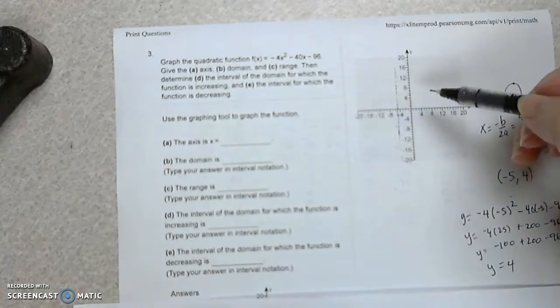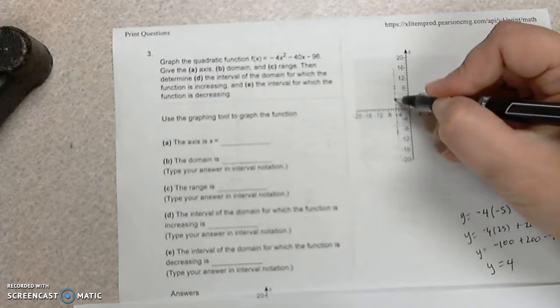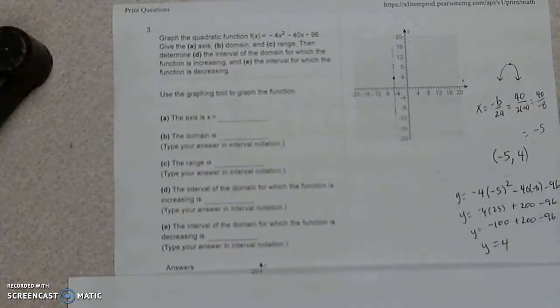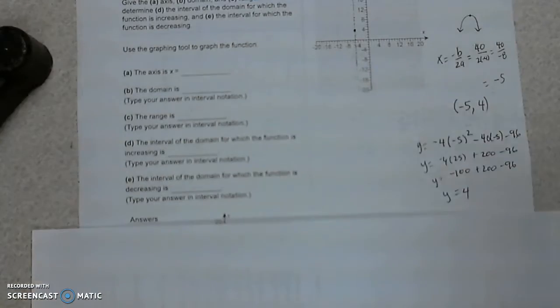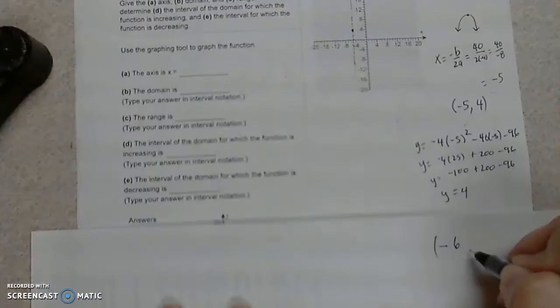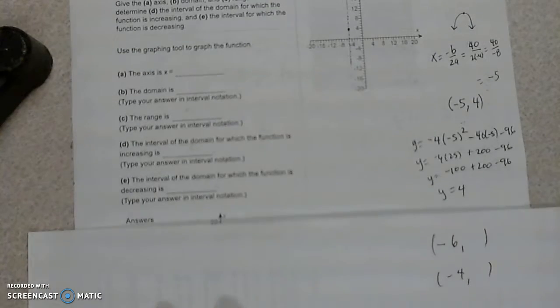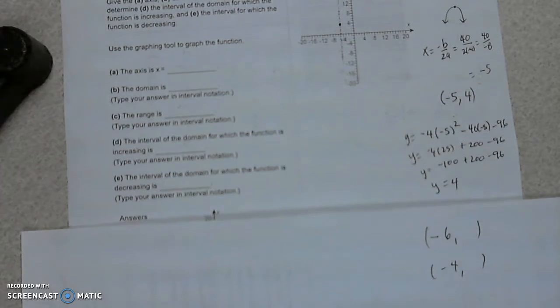So I'm going to go left 5, and then I'm going to go up 4. And that should be my vertex. That should be the highest point on my graph. And then what I'm going to do is go to the left from my vertex, 1, and then I'm going to go right, 1. And these two y values should be the same because our parabola is symmetrical. So if I go the equidistance from the vertex, my y values should be the same.